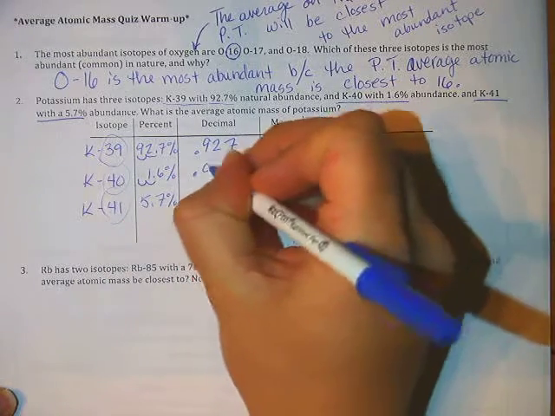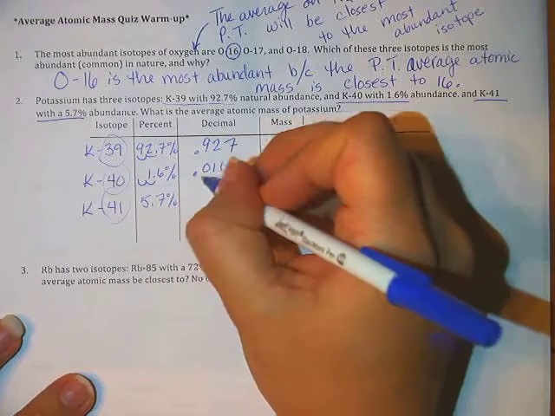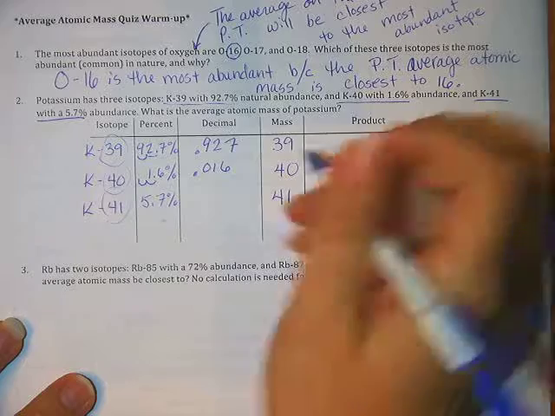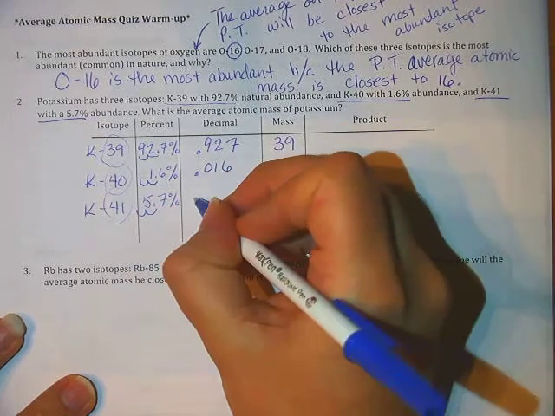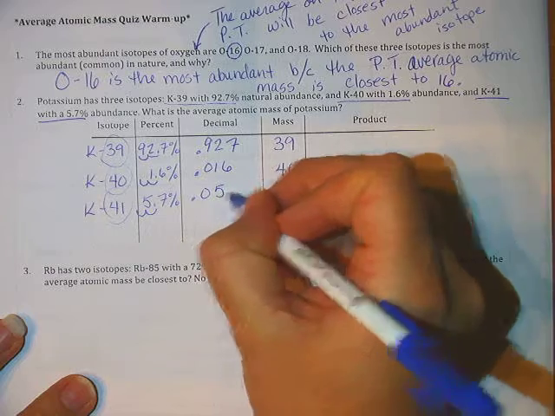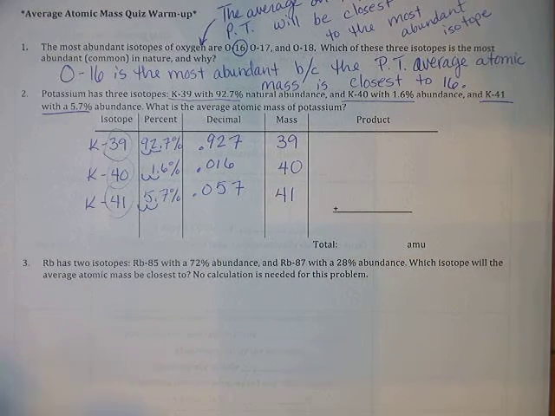So 1.6% becomes 0.016 when it's a decimal. And 5.7%, if you divide by 100, you get 0.057. So that's step 2, done.